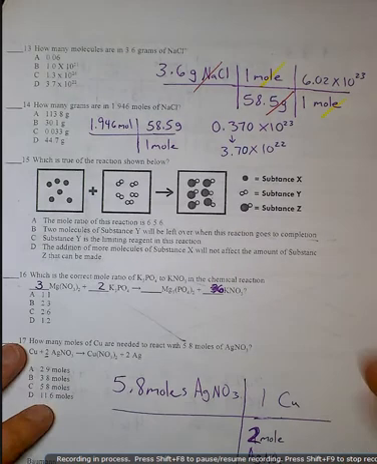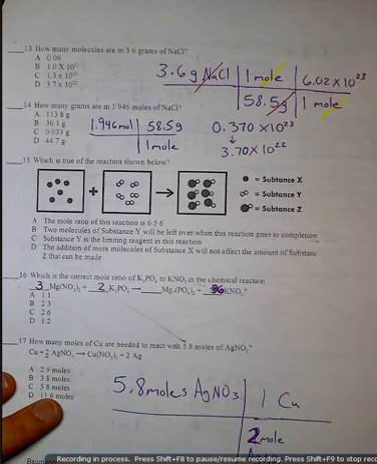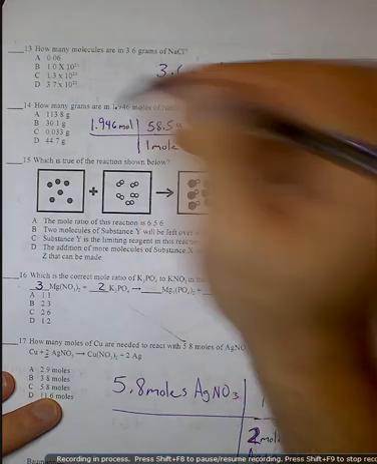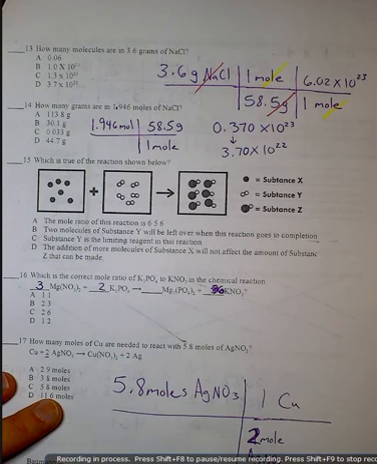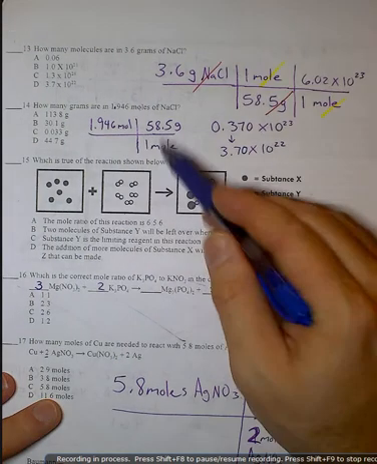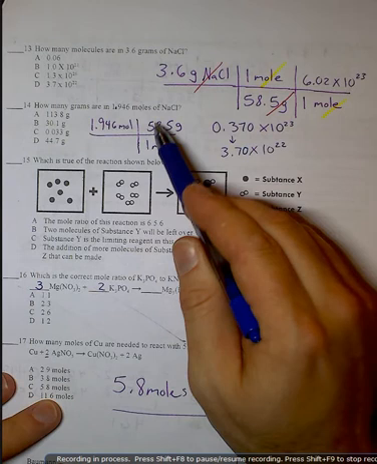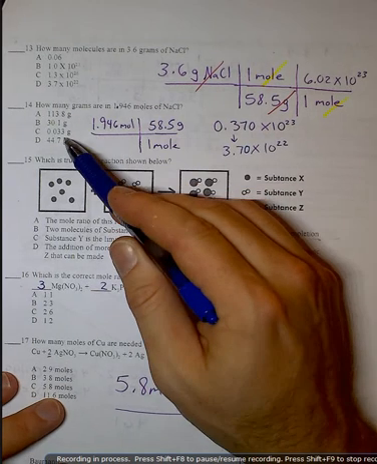14. How many grams are in 1.946 moles of sodium chloride? 1 mole weighs 58.5. That times that. Choose the correct answer.